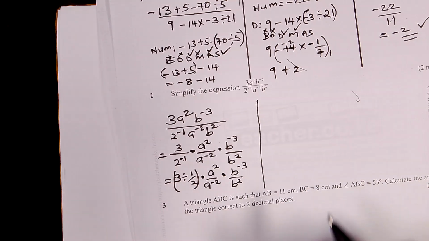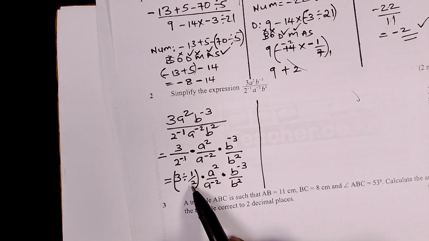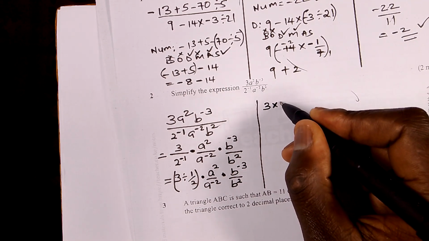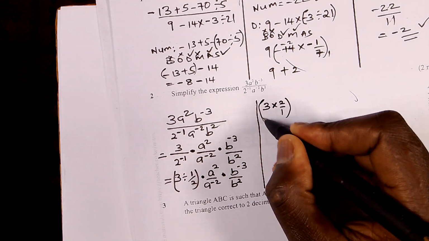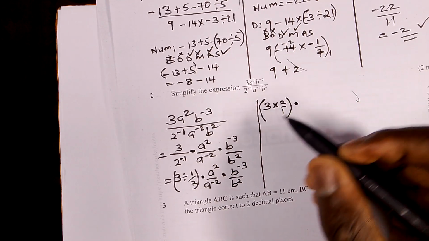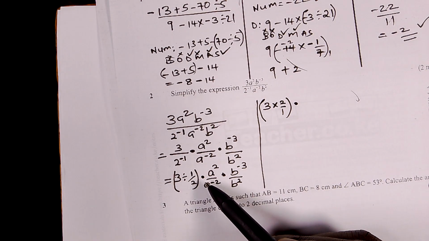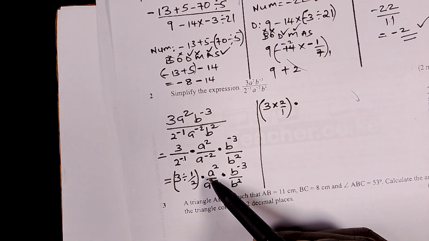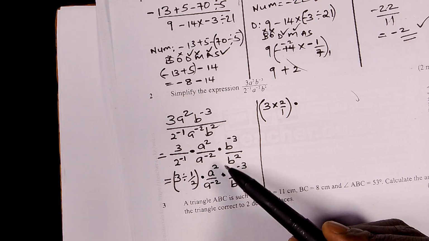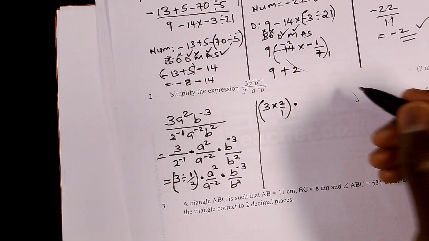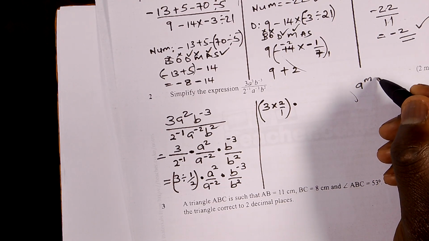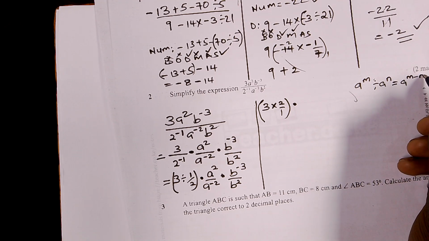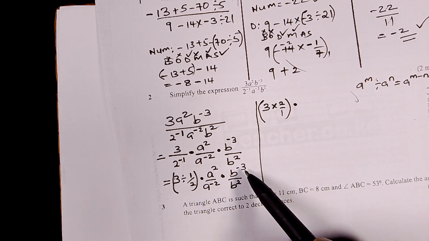So using reciprocal, 3 divided by a half is the same as 3 multiplied by 2. So 3 multiplied by 2 over 1. The division law of indices states that when we are dividing two numbers with the same base and different powers, we subtract the powers. That is, if we have a to power m divided by a to power n, it is equal to a to power m minus n. So this is the law we will apply here and here.